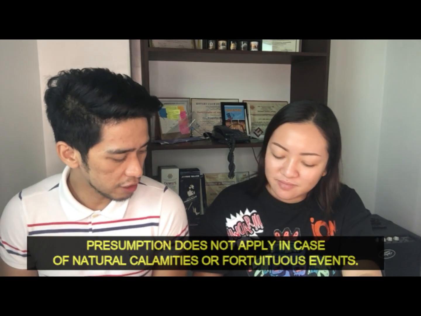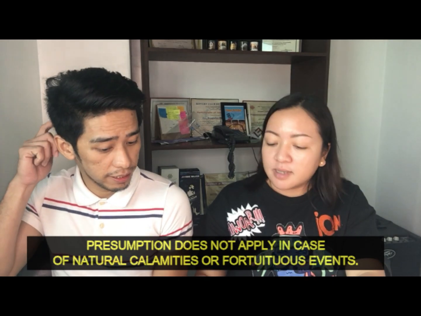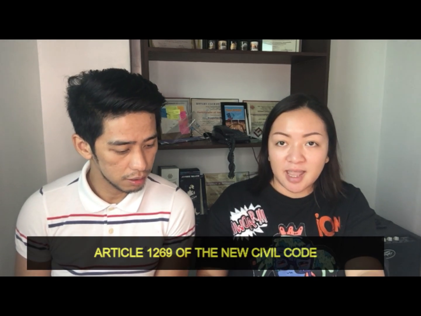And nabanggit na rin naman kung kailan yung presumption ay hindi applicable. In case of natural calamities, fortuitous events, the presumption does not apply in that case. So, let's proceed to Article 1269.